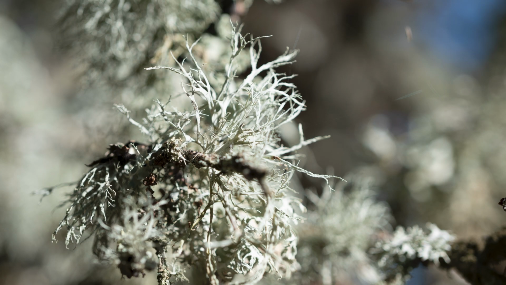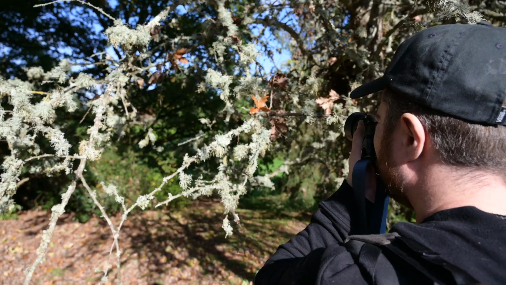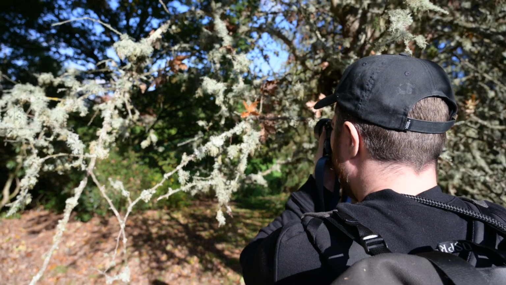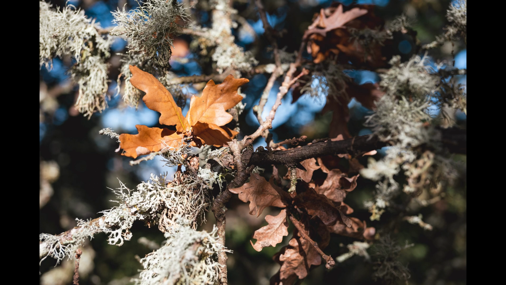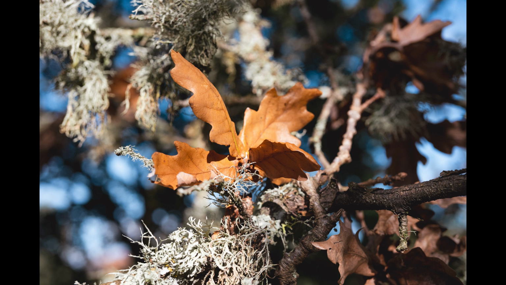Look at all this lichen. Con's trying to steal my shot. That was my shot. I spotted it. Lies. All right, I'm shooting at 3.5. Yeah, I shot 2.8. That was what I could get away with. Look at that. That's like a Christmas shot almost.